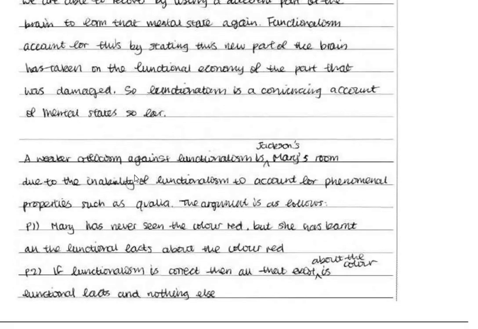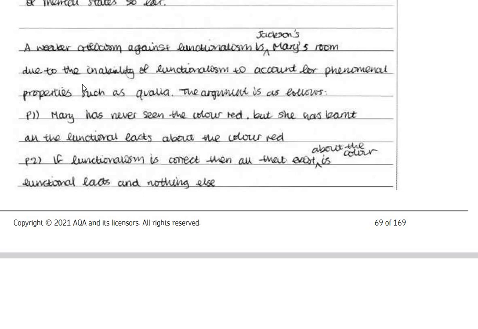That's a key addition. Adding "so far" means that you're not contradicting what you've put in your introduction. So functionalism is a convincing account of mental states so far. Now you could say, "so functionalism solves these issues," and so on. But don't say that functionalism is convincing, because that contradicts the introduction. Okay, all good so far.